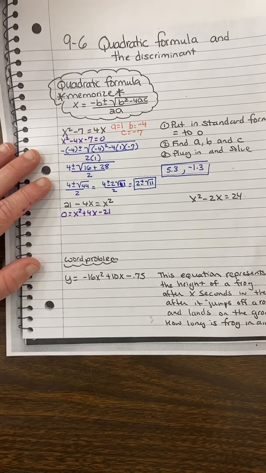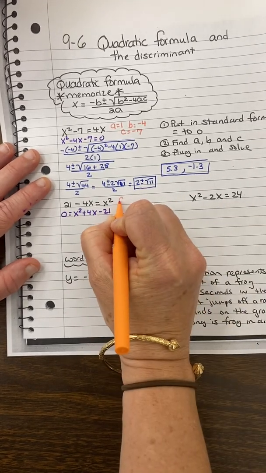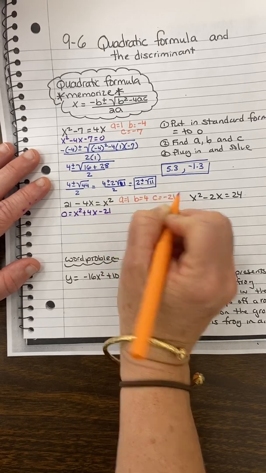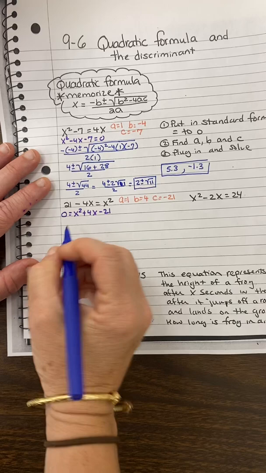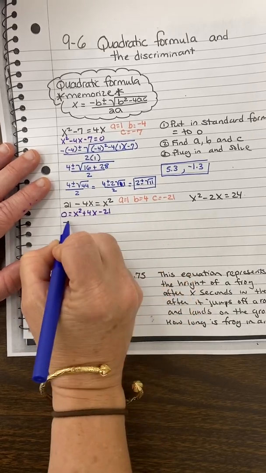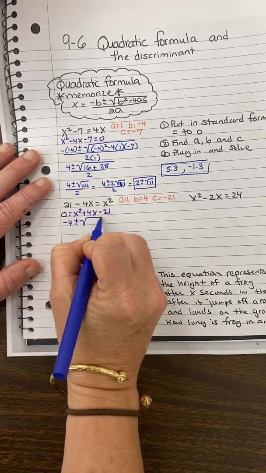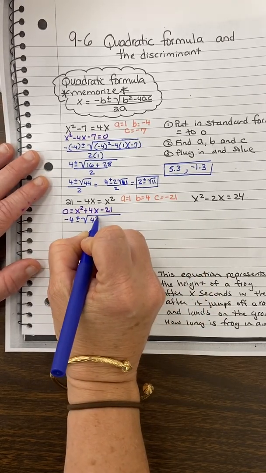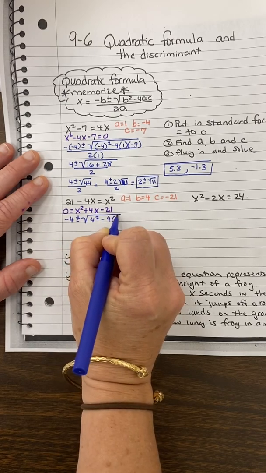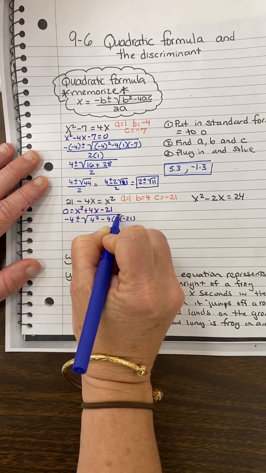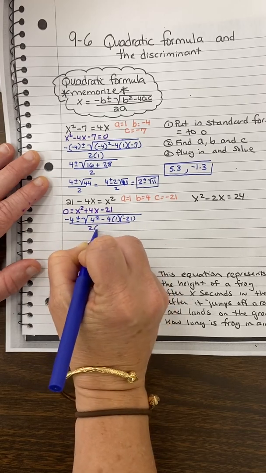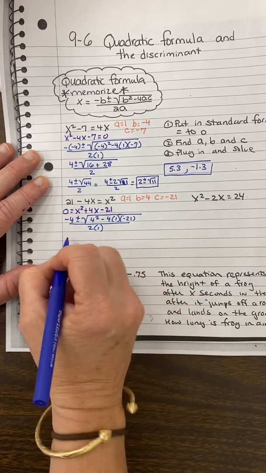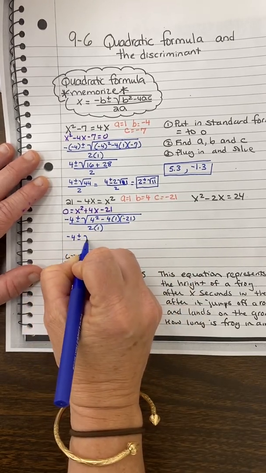Okay, so let's put our A, B, and C. A is 1, B is 4, C is negative 21. All right, negative B plus or minus square root, and the more you say it, the easier it is going to be to remember. B squared minus 4 times A times C, all over 2 times A. Okay, and if you want to go ahead and try to do that, pause the video and try it, and then fast forward and see if your answer's right.